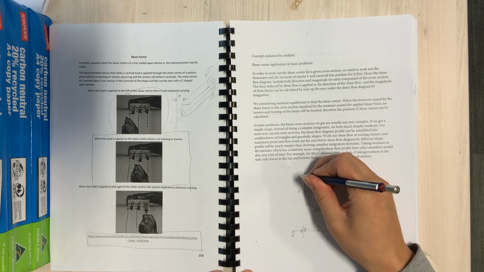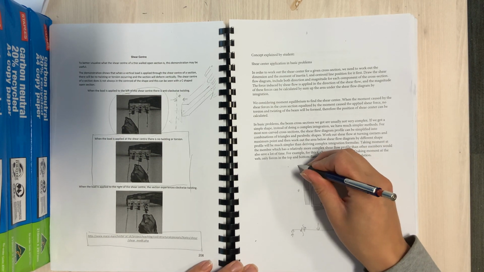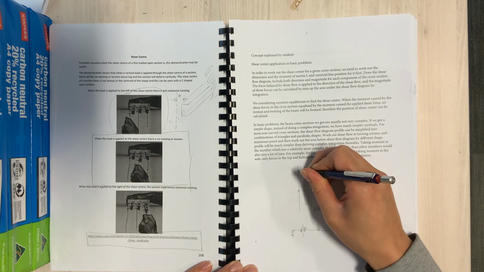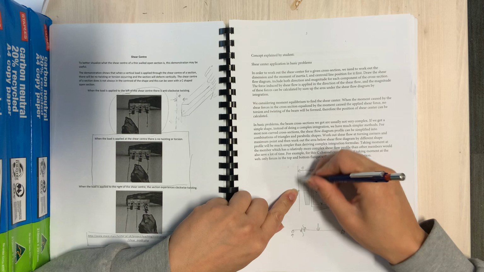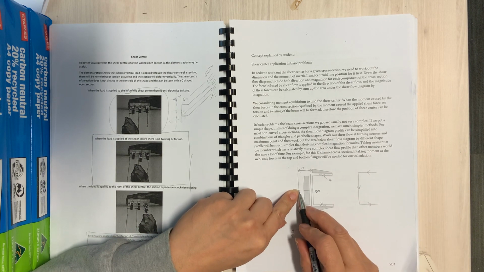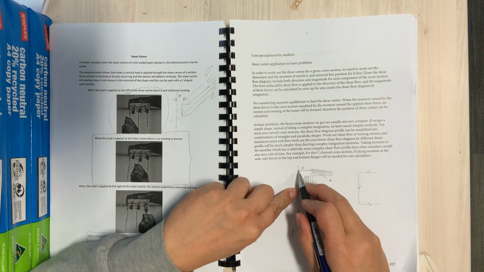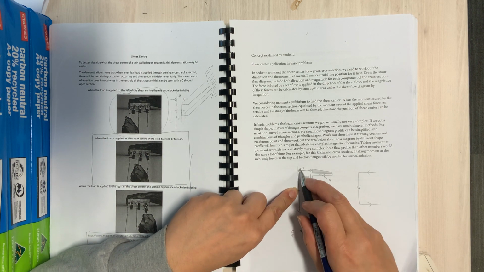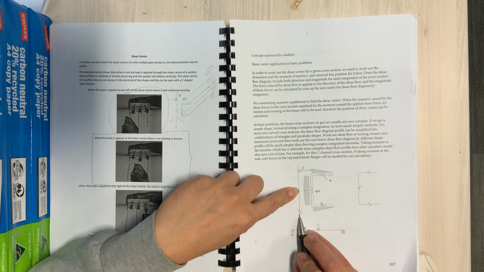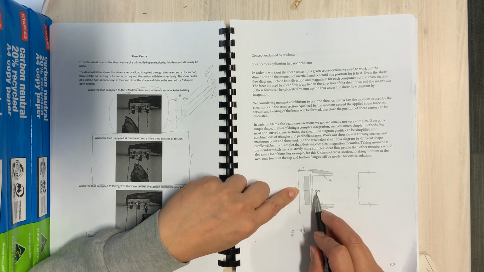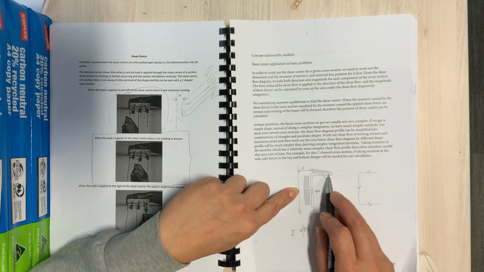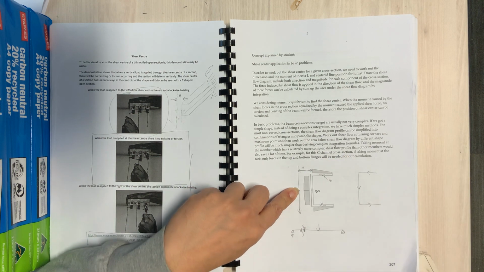So if the load is actually coming down through here, where that distance there is the shear center E, if the load is being applied through there, obviously there's going to be no moment about that point, because that's the line of action, which you can see there, so it causes no moment. So this force multiplied by E must be equal and opposite to this couple going in the other direction.